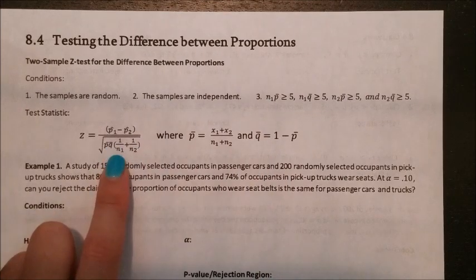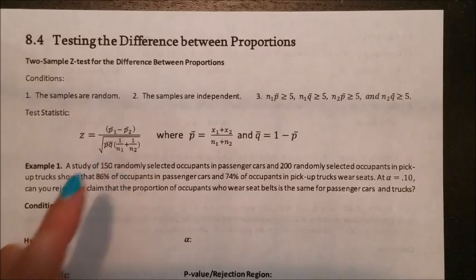This is going to be your test statistic formula. And again, I'll show you how to use it once we have some numbers. So here we go. Let's do an example.